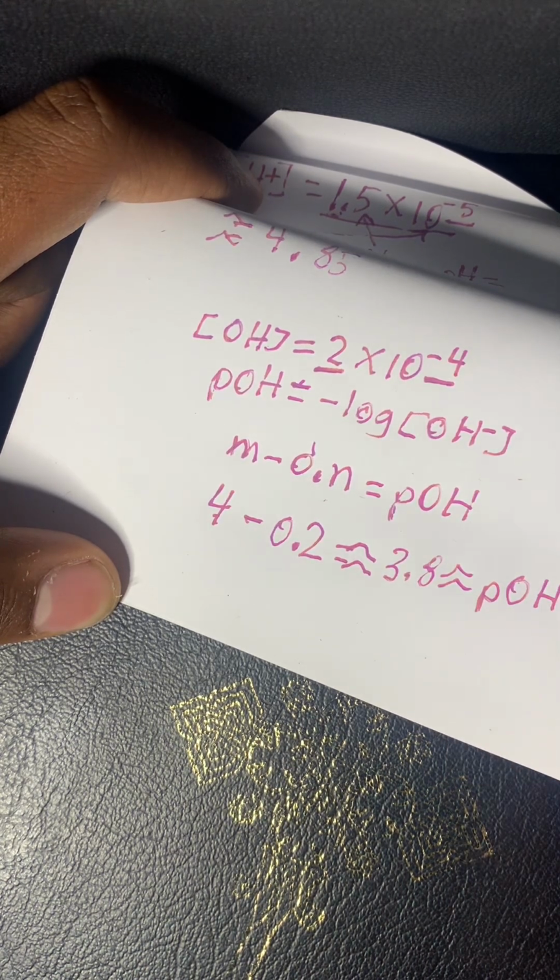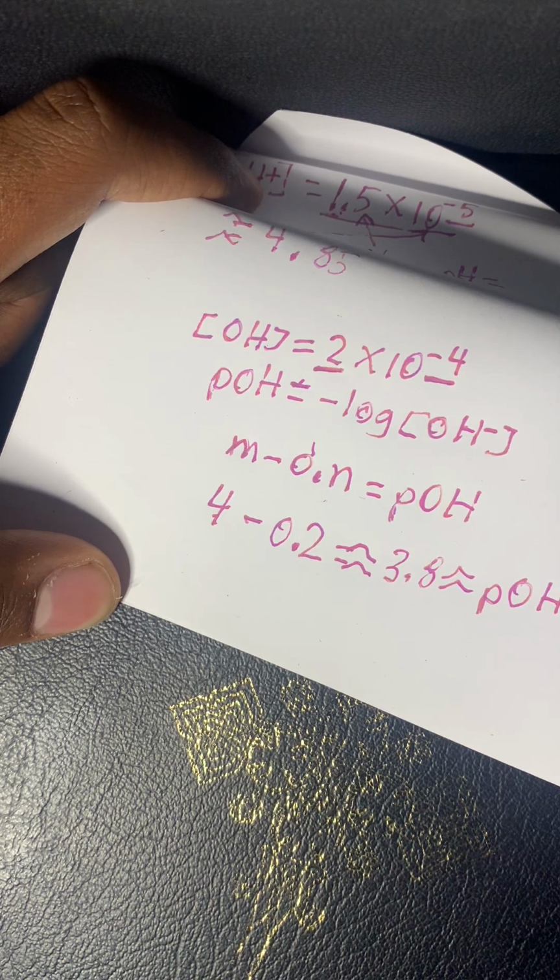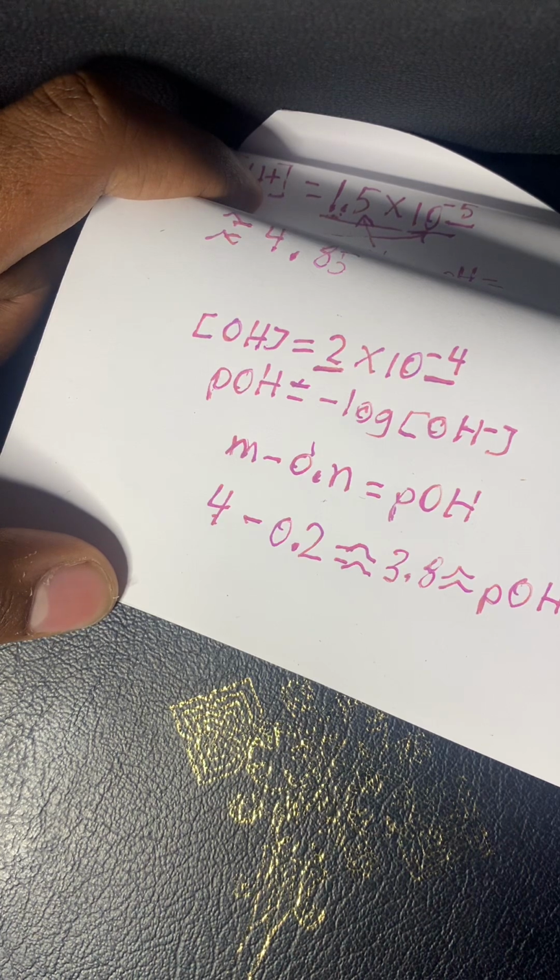Hopefully you guys find this helpful in your chemistry or physics, maybe approximations, or maybe even biology, because you know the Henderson-Hasselbalch equation, let's say.